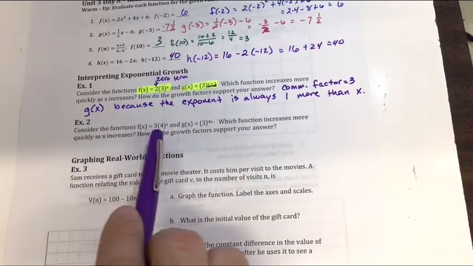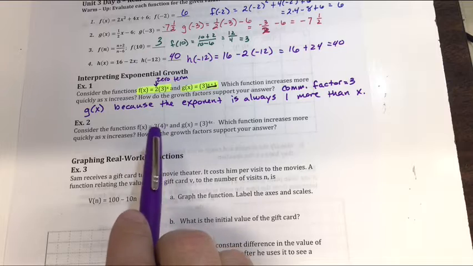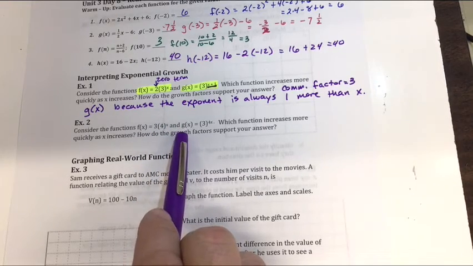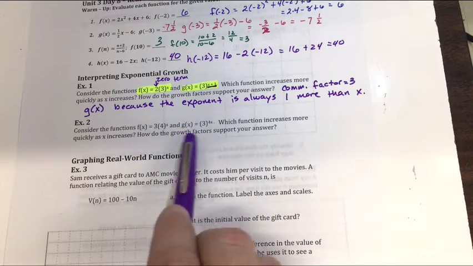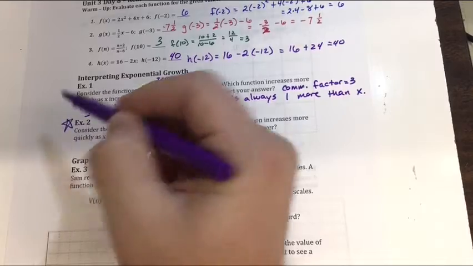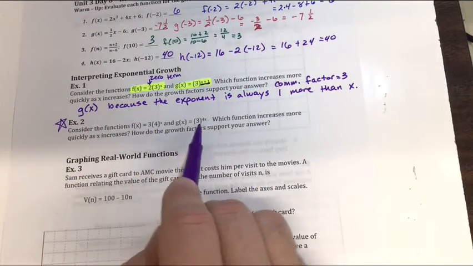Okay, same kind of idea here. Look at our bases. And we're actually going to take a look at this one in class, mainly because we really need to be able to graph this. So we're going to come back and talk about this one together in class. But we need to be able to look at the graphs using our graphing calculator.